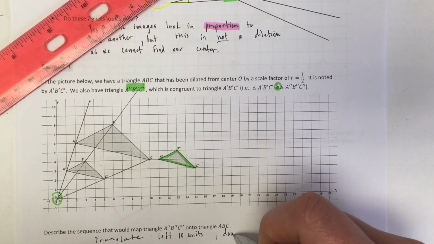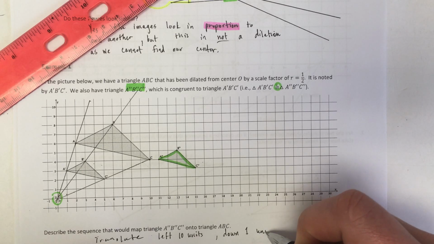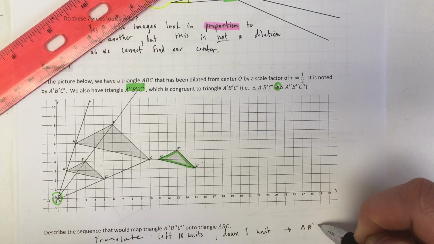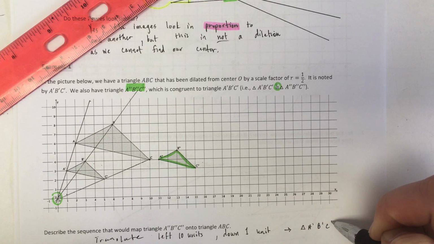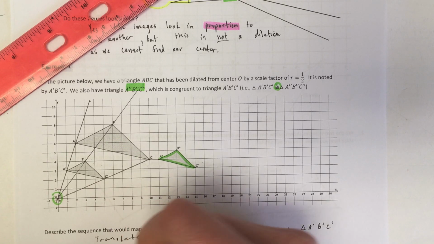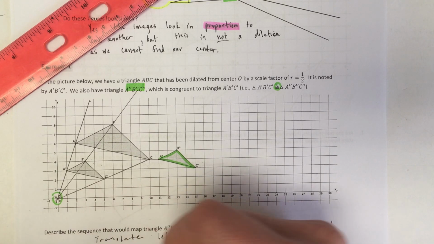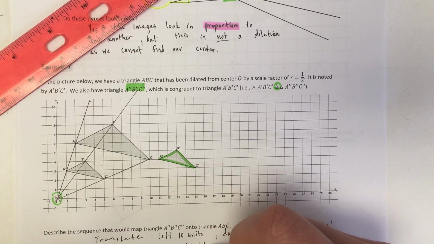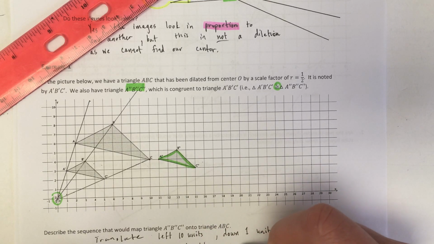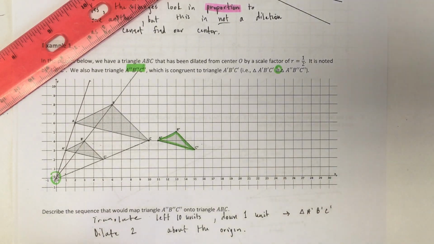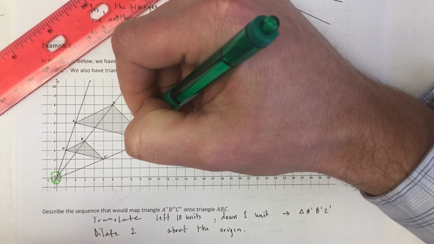And down 1 unit. That would get us to triangle A prime, B prime, C prime. And then after that, I have to dilate by 2 about the origin. Okay, and so that would map one triangle onto the other. So that would get me from here to there.